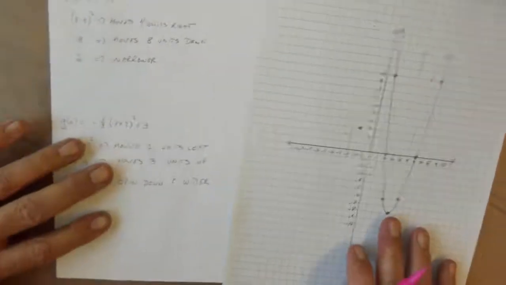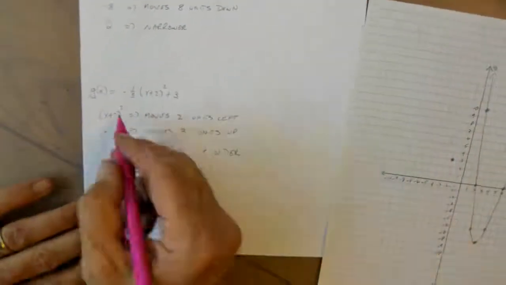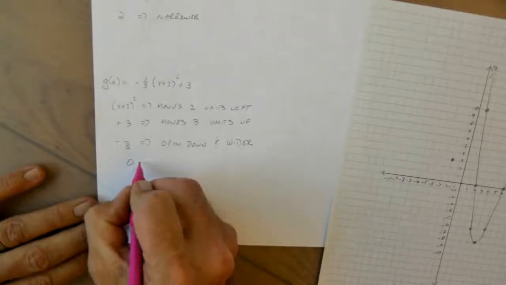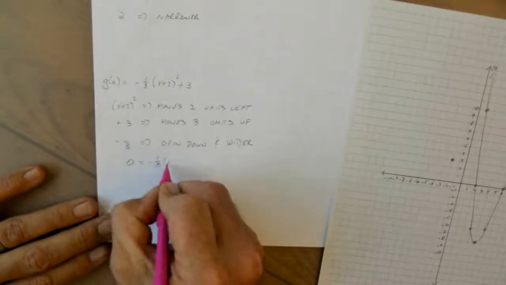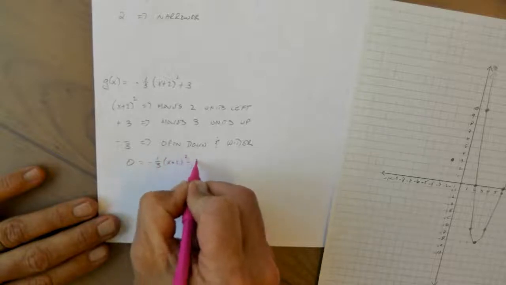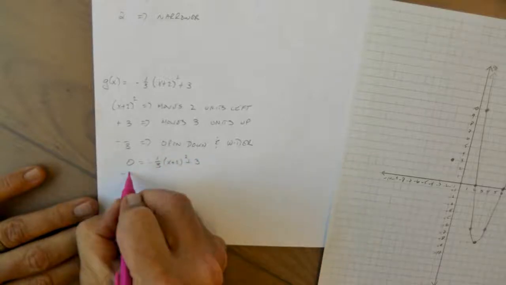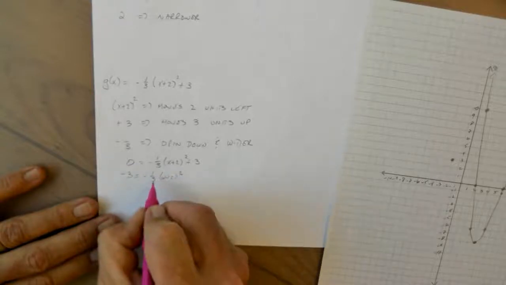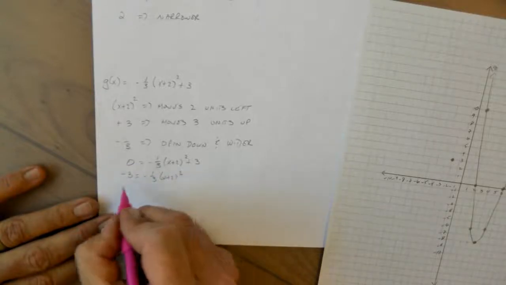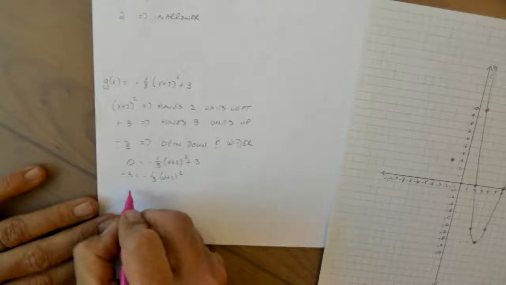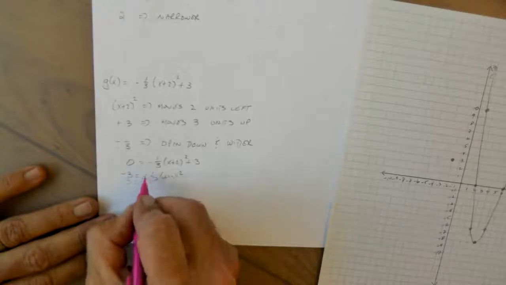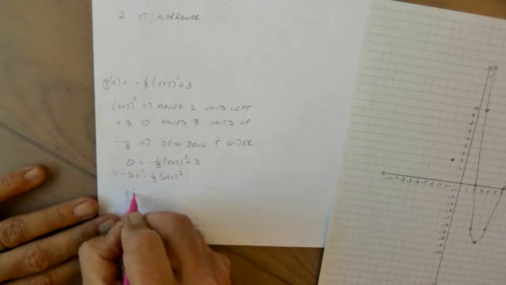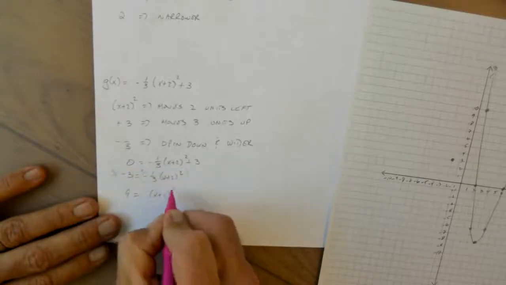I'm going to try a different way here. I'm going to find some x-intercepts. I'm going to substitute 0 here for g of x. Subtract 3. Multiply both sides by the negative 1/3. Divide by negative 1/3 or multiply by the reciprocal of negative 3. So that gives us 9.